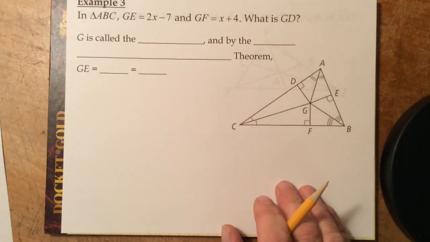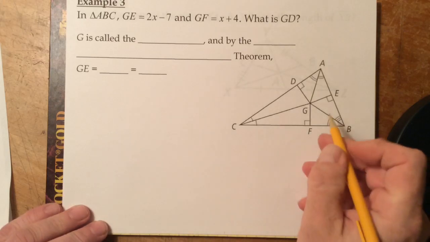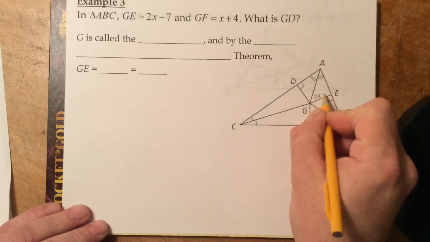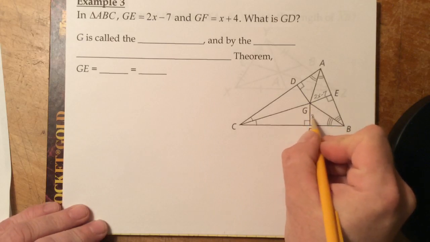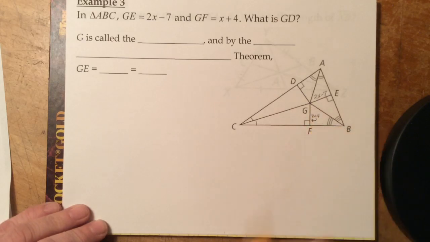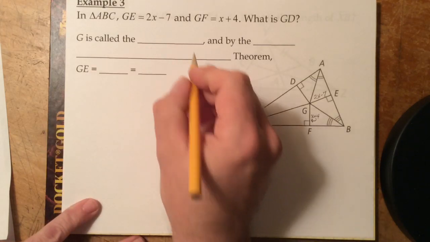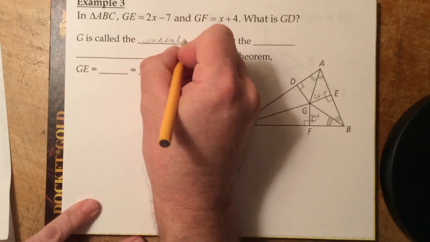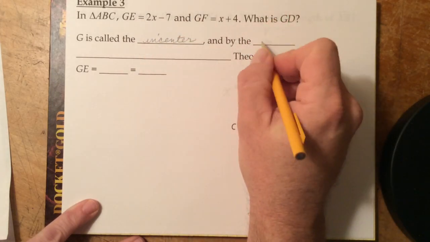Example 3. In example 3, in triangle ABC here, GE is 2x minus 7. So locate GE, 2x minus 7 from here to here. And GF is x plus 4. So GF right here is x plus 4. Okay. G, what is G called? It's called the incenter, by the which theorem?